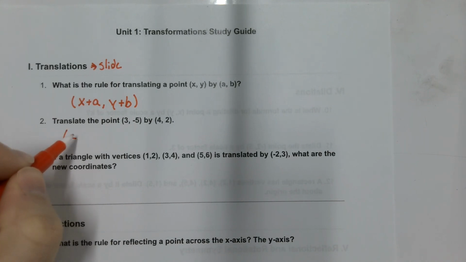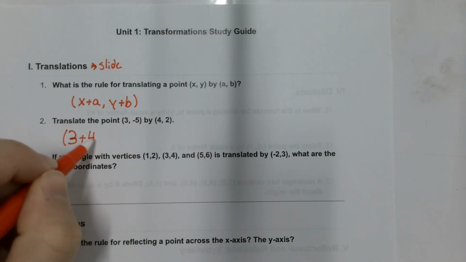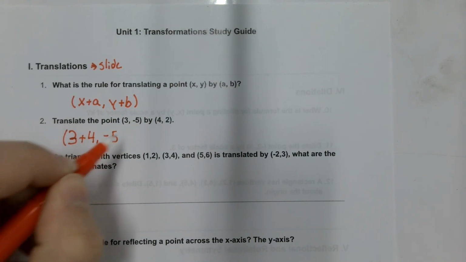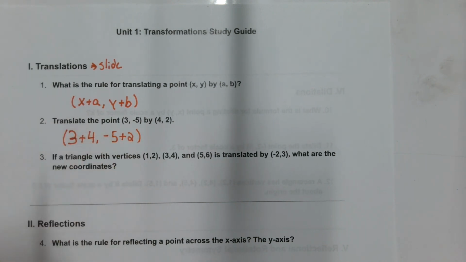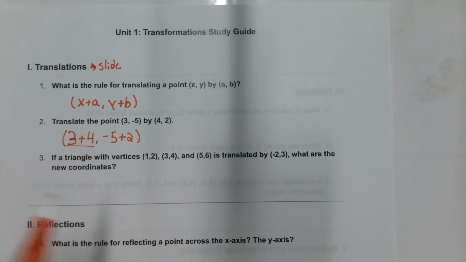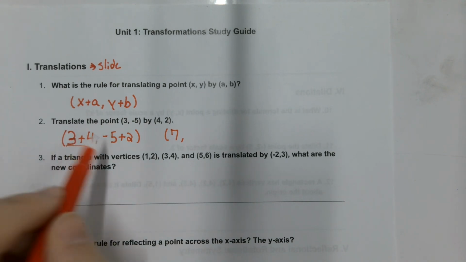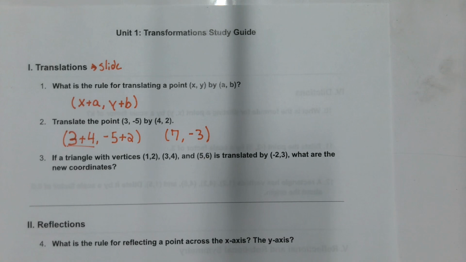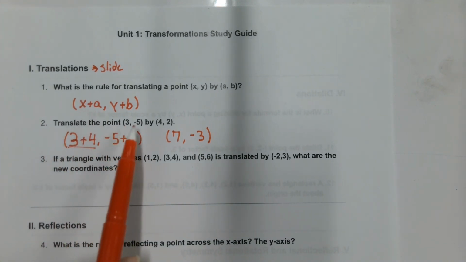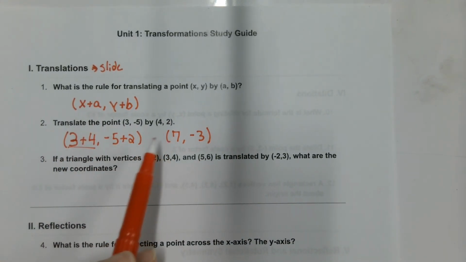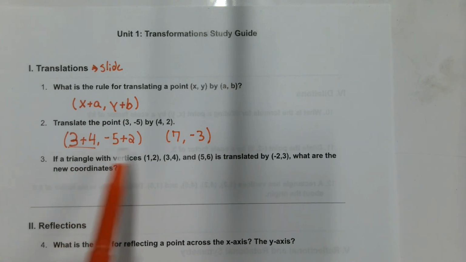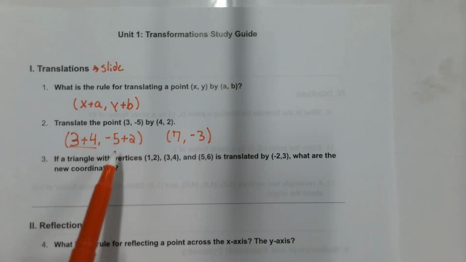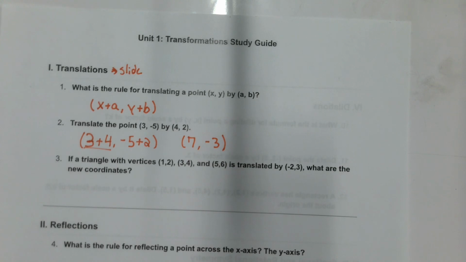So I'm going to have 3 plus 4 and -5 plus 2. Well, if I simplify that, 3 plus 4 is 7, and -5 plus 2 is -3. So my translated point here, 3, -5 by 4, 2, well, I'm going to add 4 to this. 3 plus 4 is 7. -5 plus 2 is -3.